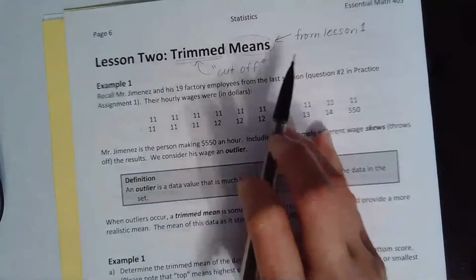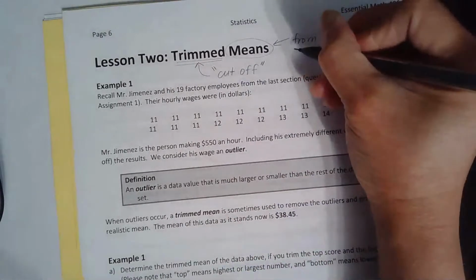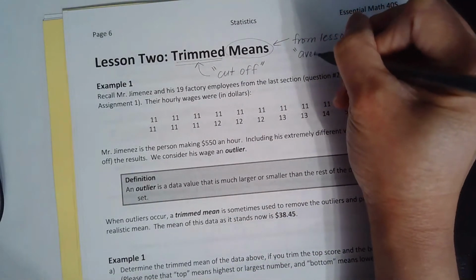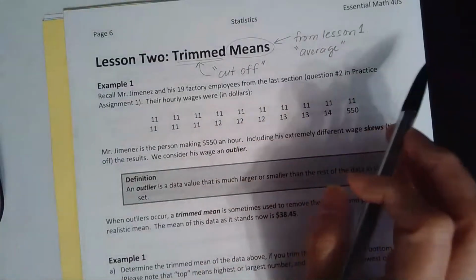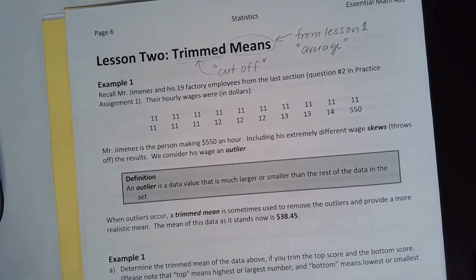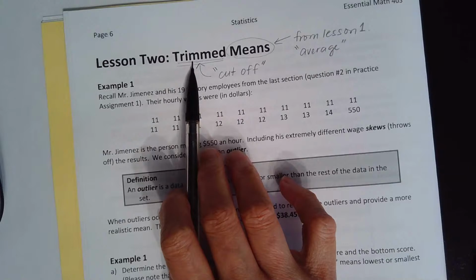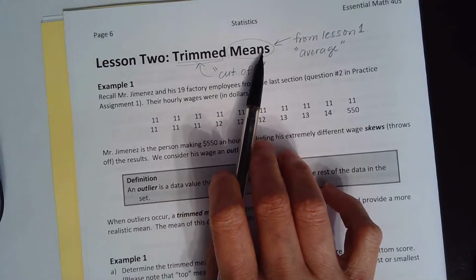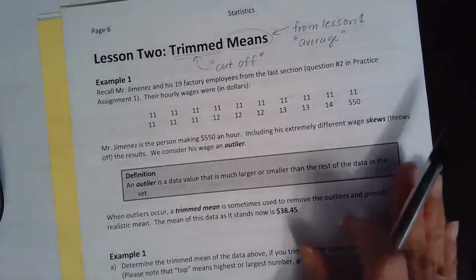Okay, we said that to calculate the mean or the average, we add things up and then divide it by how many there are. When we look at trimmed, it means cutting off something, and then whatever we have left, we take the average of it. So that's what trimmed means. So let's get into example number 1.